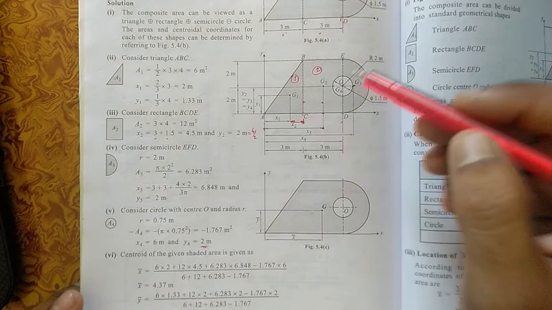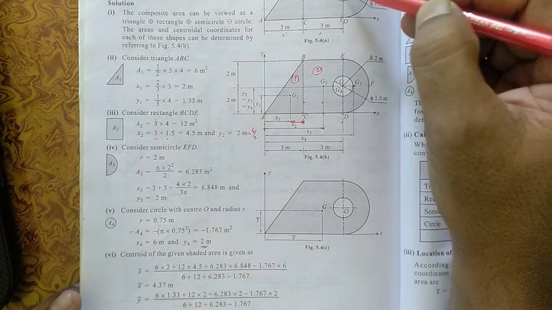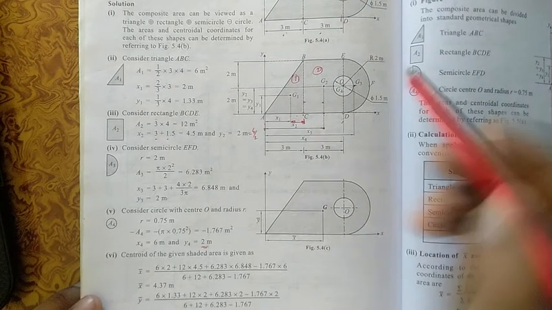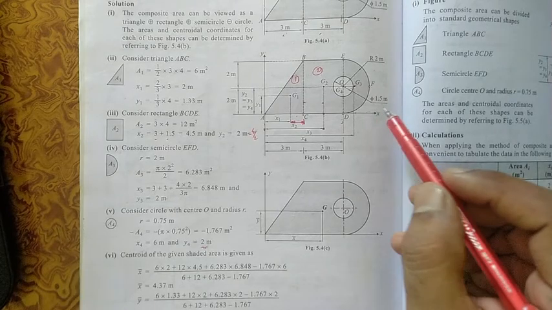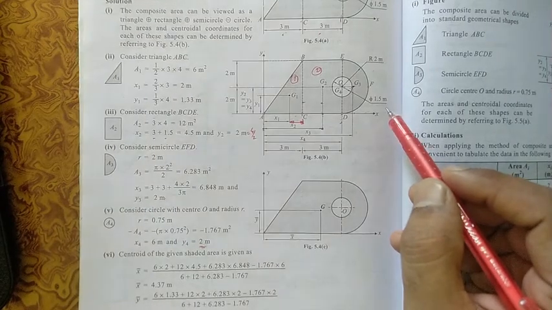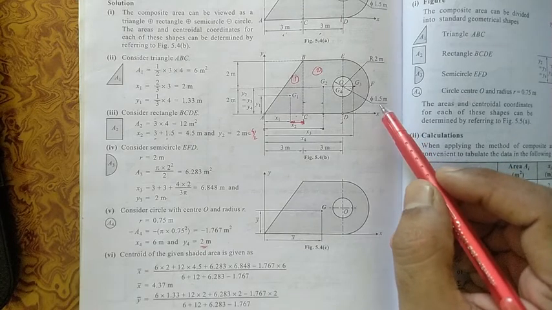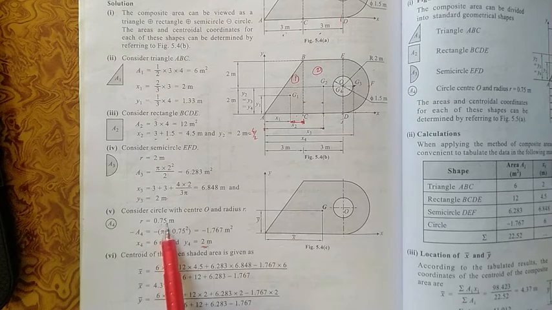So here in this case, the radius of this one. The diameter for this one is given as how much? 1.5 meter. This phi sign indicates the diameter. So phi 1.5 meter, half of this one, you get 0.75. So 0.75 meter is the radius here.